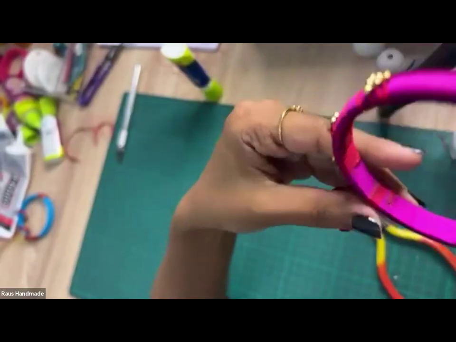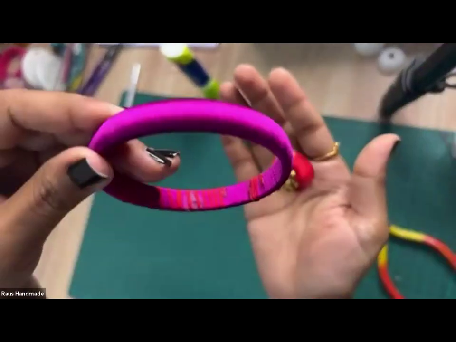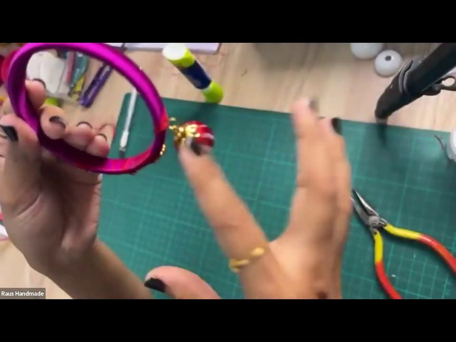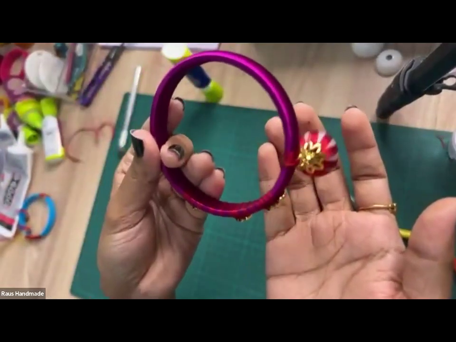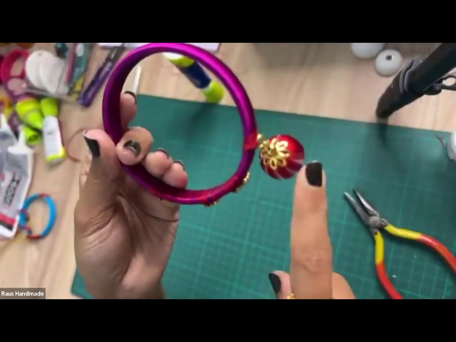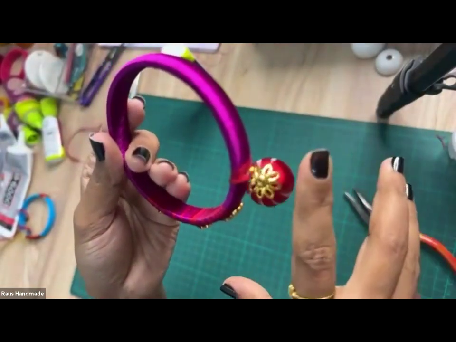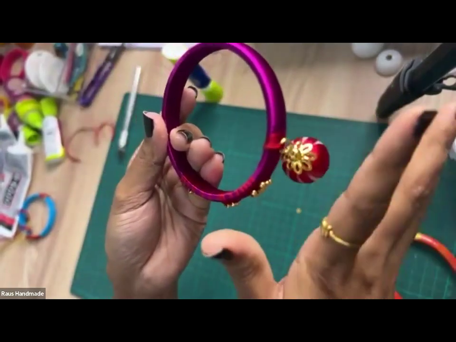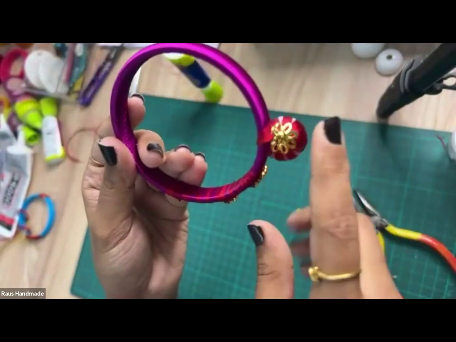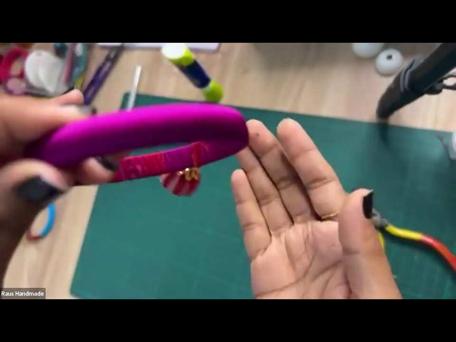Okay. If you want, you can add some kundan works over here as well. You can also directly use this loop over here. But why am I using this jump ring? Because I want this motion.